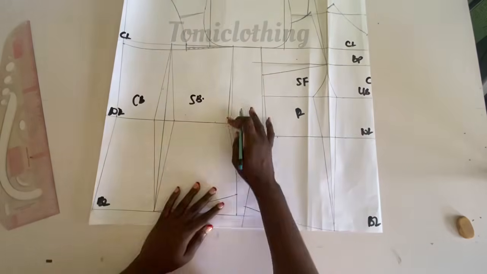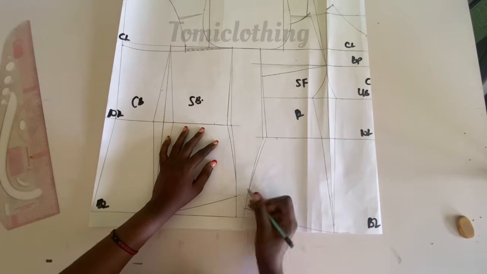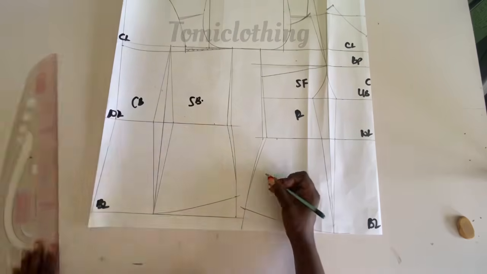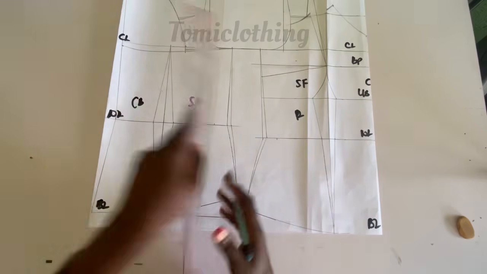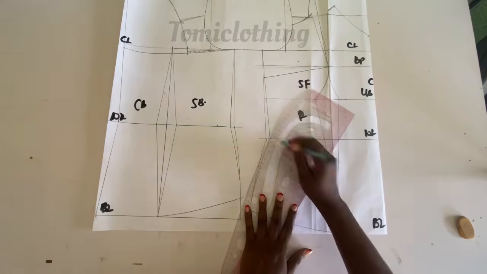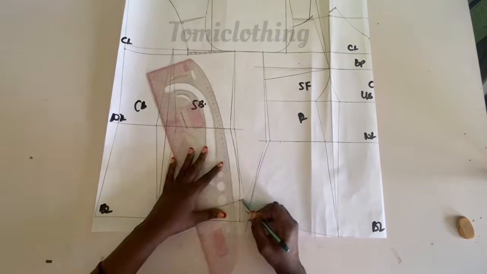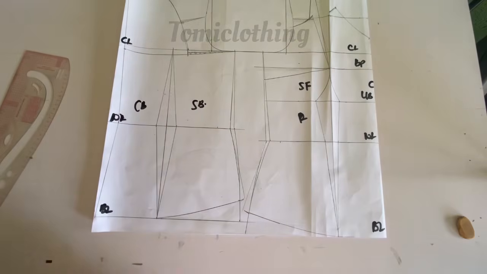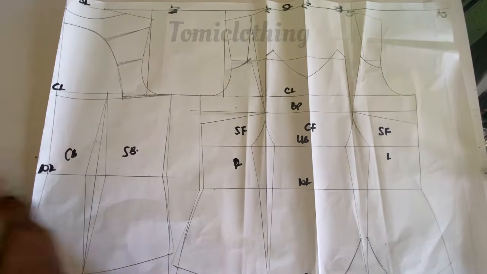So this is what we have. If you want the bottom part of your dress to extend a little bit on the side, you can just extend it by the side, maybe by half of an inch. Do you understand? Then you connect it from the waistline to that point, if you want it to come out a little bit. It just depends on what you want for yourself. It depends on your choice and your preference. Do you guys understand? So this is what we have after drafting.